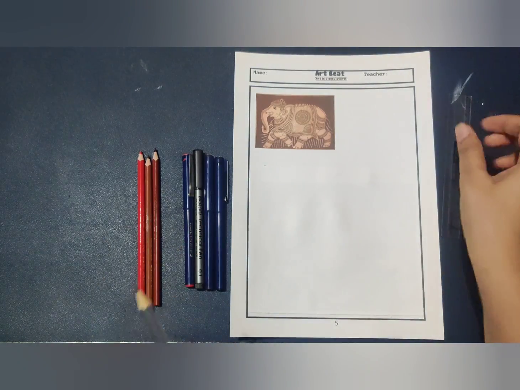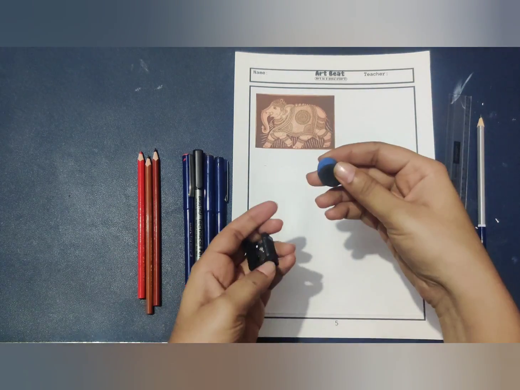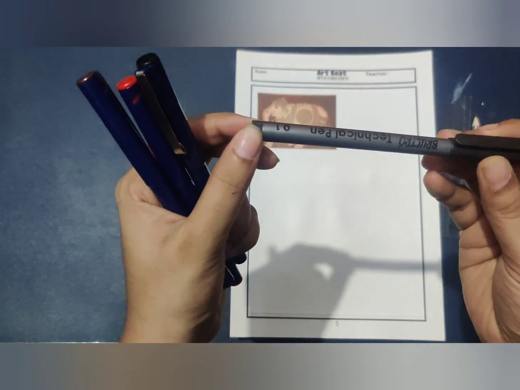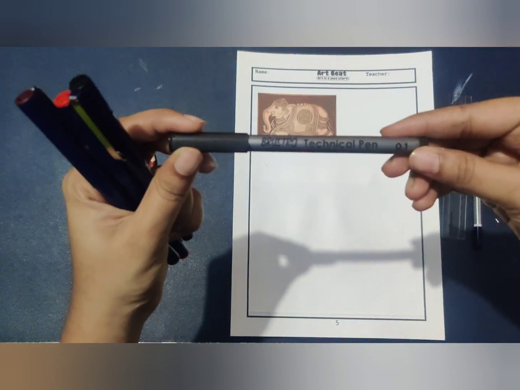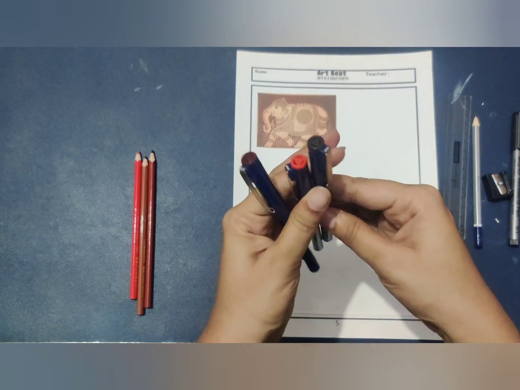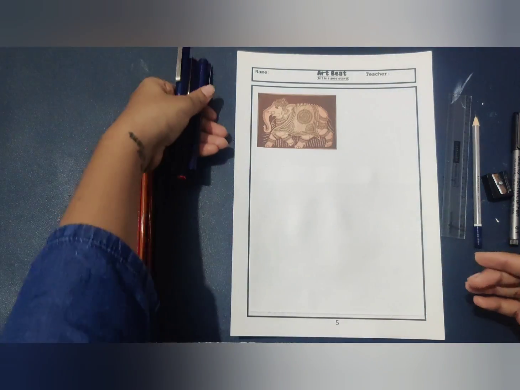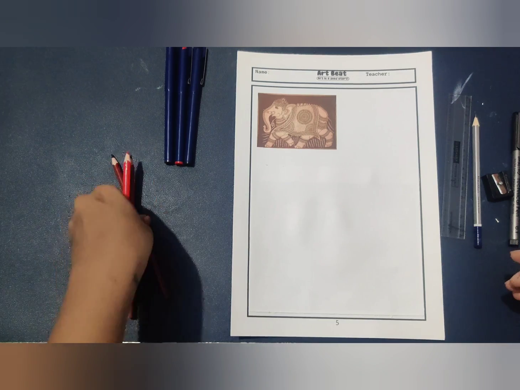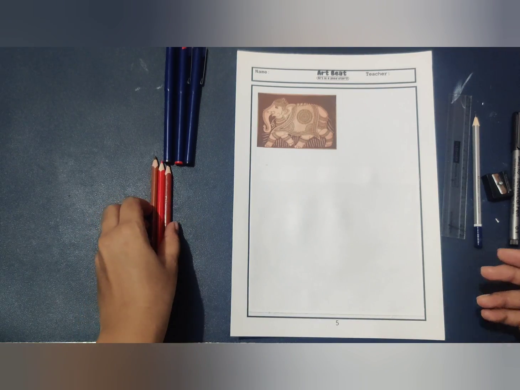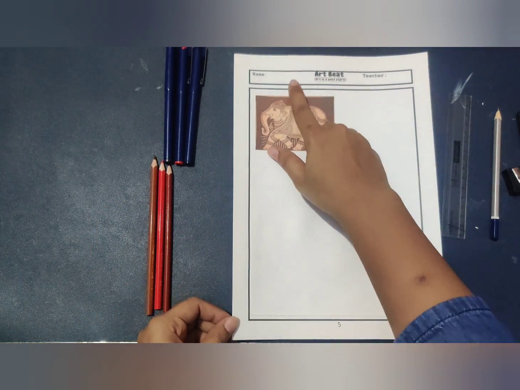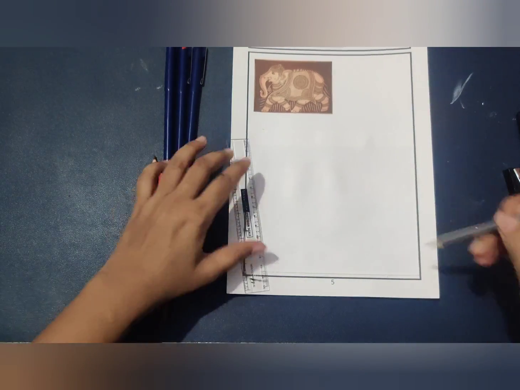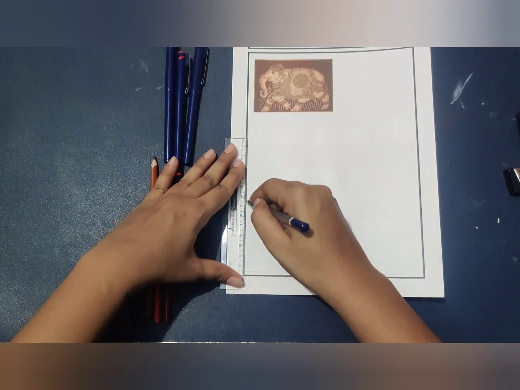Hello kids, in this worksheet we're going to need our ruler, pencil, eraser, and a sharpener to sharpen the pencils. I'm using the Bristol Technical pen of 0.1 size, and also a Luxor Fine Writer which comes in various colors. I'm using black, brown and red, and then we are using the color pencils of red, brown and dark brown. Before we start with the worksheet, please remember to write your name and your teacher's name. Now let's begin our worksheet by drawing a four-sided border.